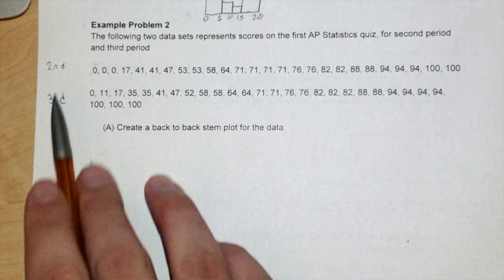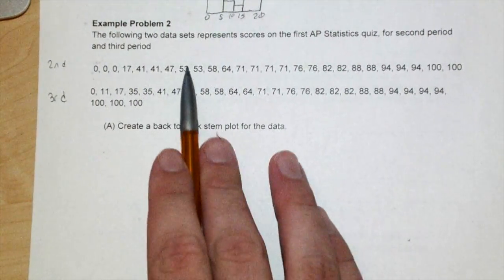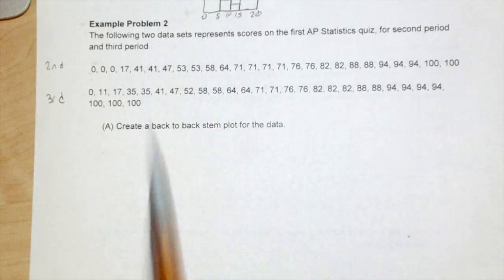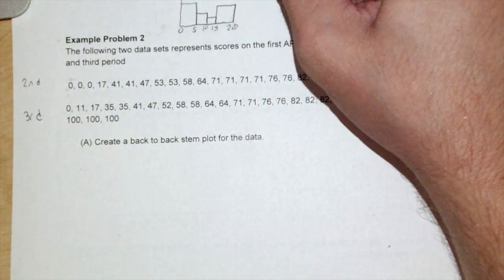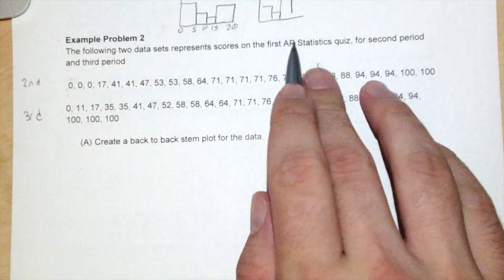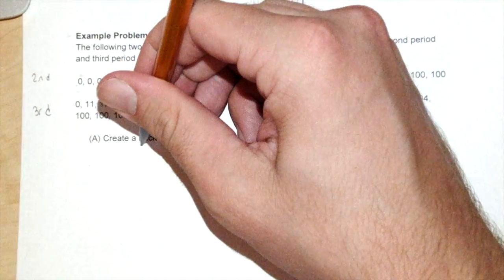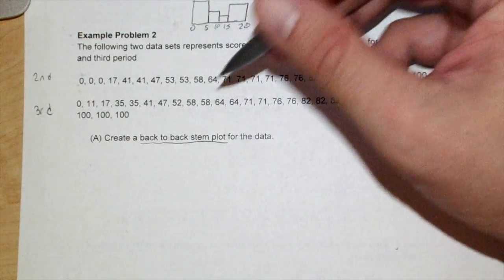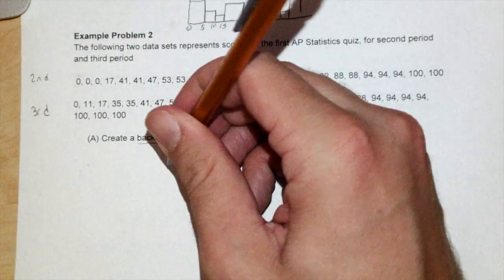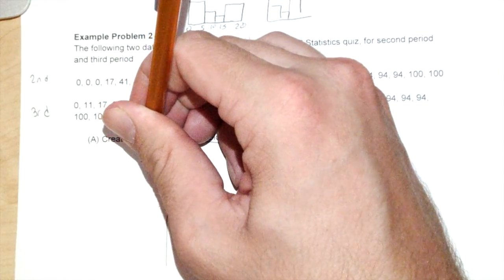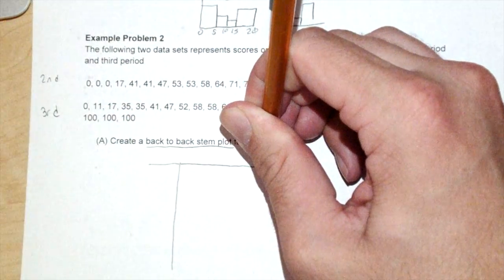But this is second period, this is third period. Think about this is the first quiz, and these are the scores. And we're trying to compare them. Okay, so we have two data sets, and we want to put them both on the same graph. So that's another complication with a histogram, right? You can make two histograms, and we do that, and compare them. But a back-to-back stem plot puts two data sets on the exact same graph. So here's how we're going to do it. And we're going to do them one at a time.